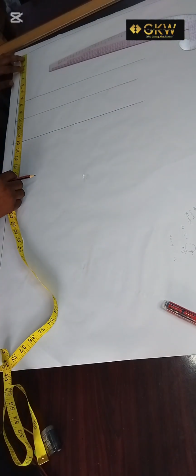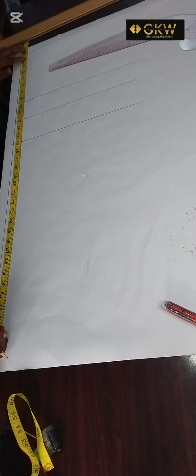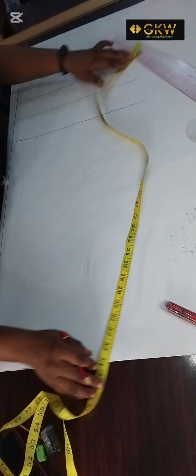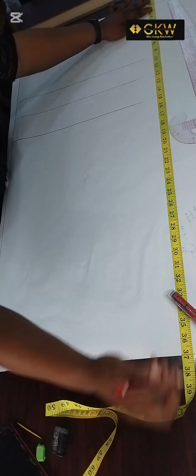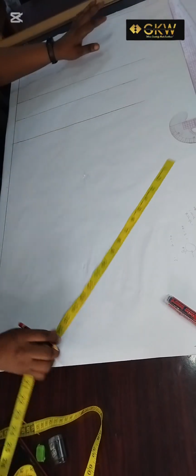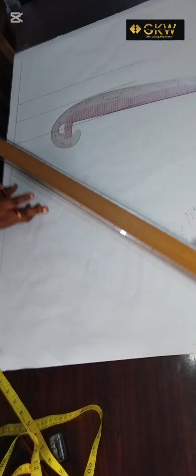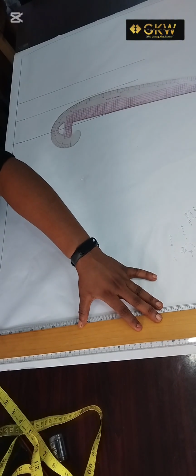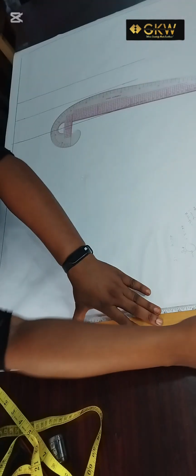I want to get the full length out. For this pattern, I can only get 36.5, because that is how far our pattern can go. Of course, if your length is longer than that, you have to join paper to the lower part of it to give you that extension to get the full length you need. But for this class, I will be making use of what we have on this pattern.